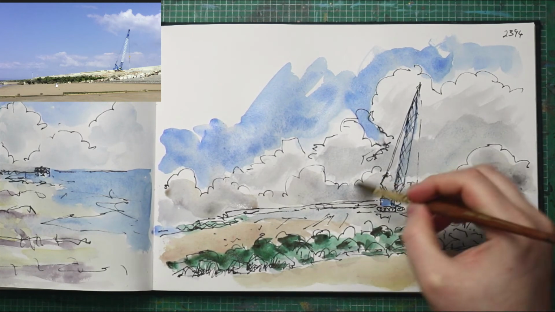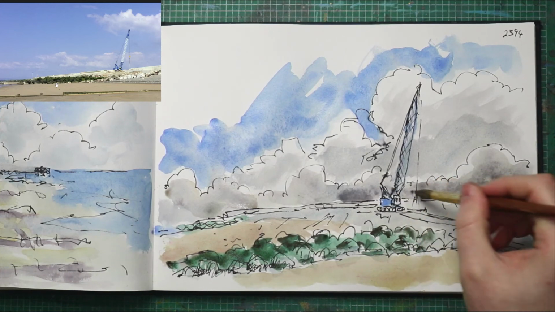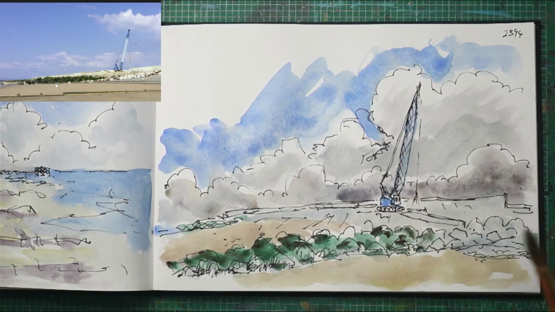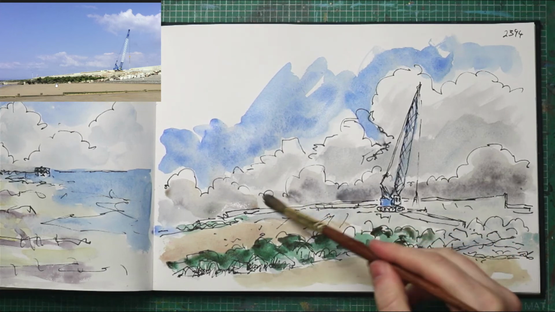You want to help these light bits stand out if it's darker behind. It just makes them pop.